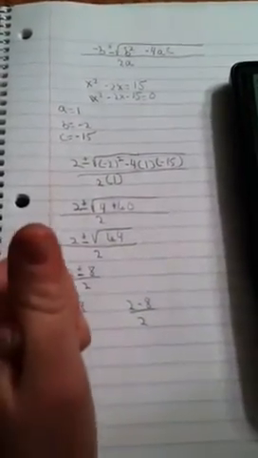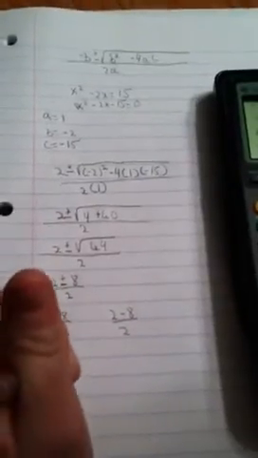At this point, you would get 10 divided by 2 and negative 6 divided by 2. So your final answers would be x equals 5 and x equals negative 3.